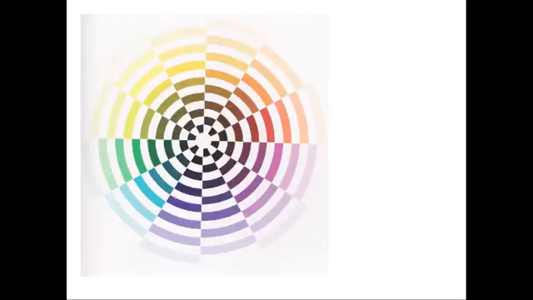You can buy an El Cheapo color wheel at a craft store for like $2 or $3. They're good to have when you're just getting started. I recommend it.